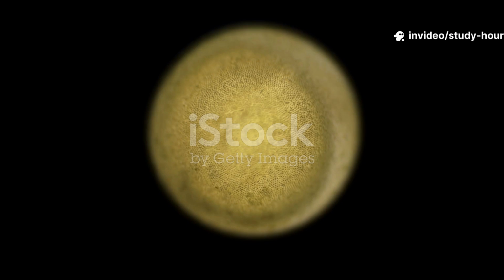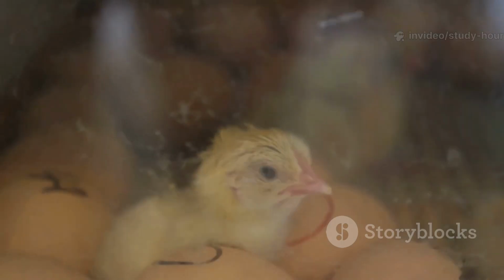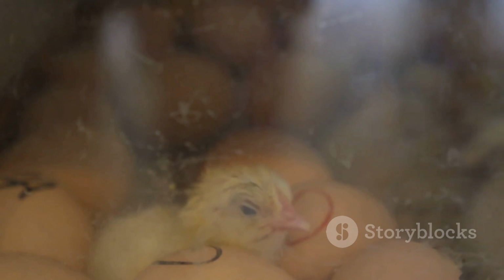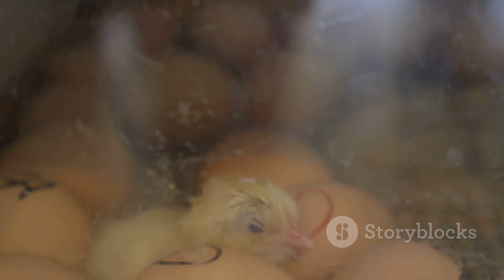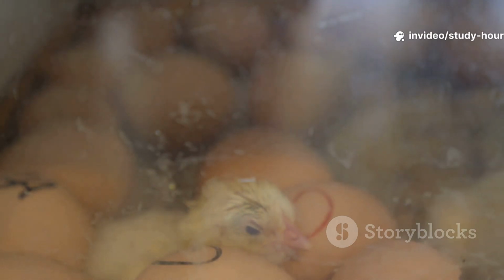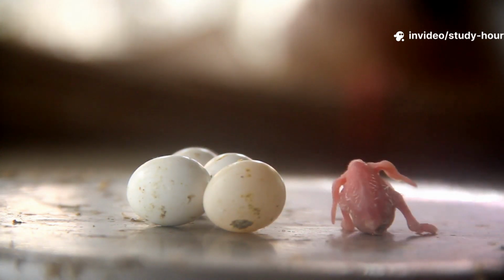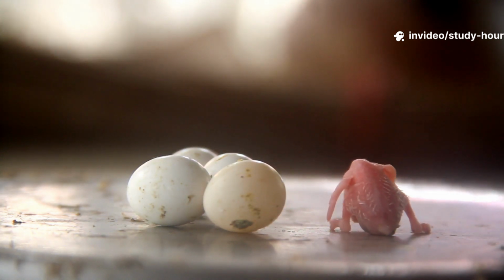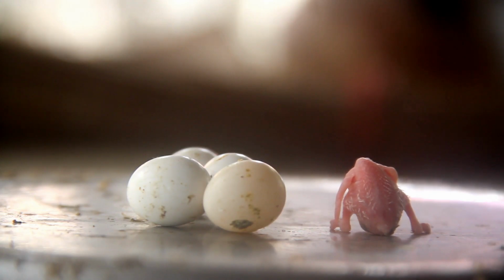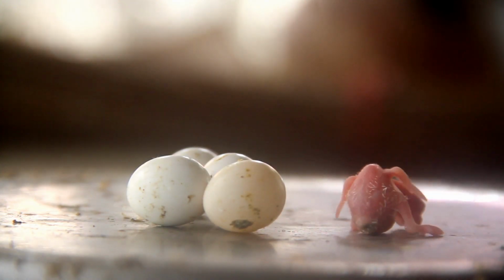Epiboly. This involves a sheet of cells spreading out and thinning to enclose the deeper layers of the embryo, much like pulling a beanie over your head, a process commonly observed during ectoderm formation, the outermost layer. Delamination. Here, a single sheet of cells splits into 2 distinct layers, effectively creating new tissue layers, a process frequently seen in the development of birds and mammals.